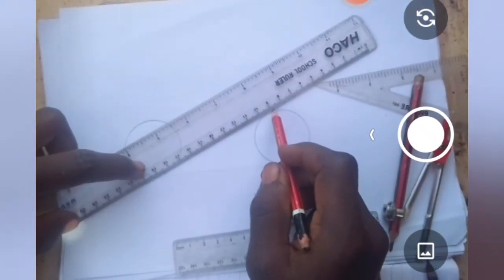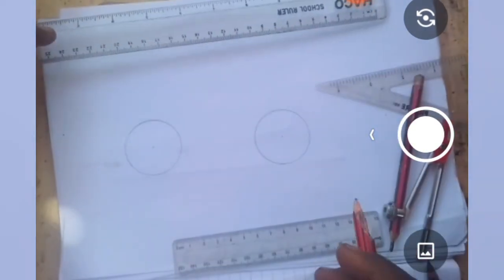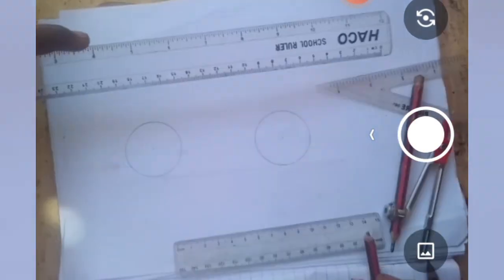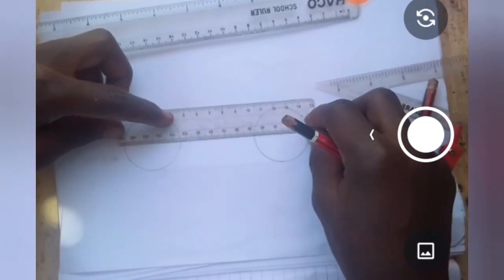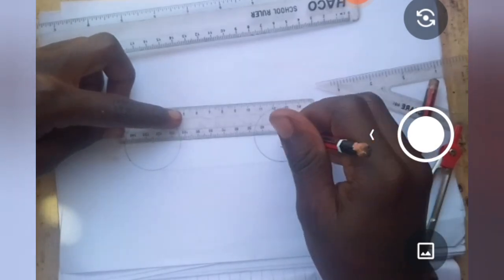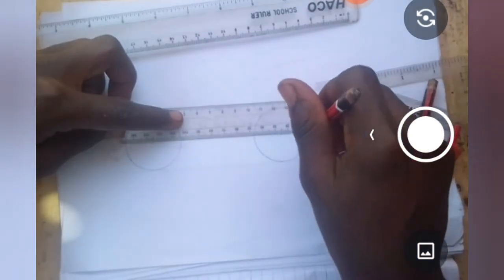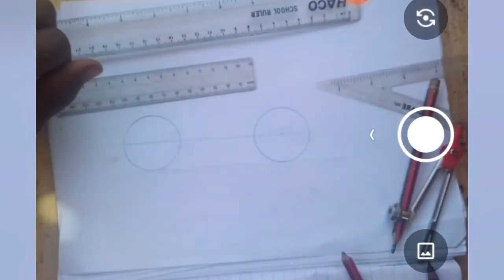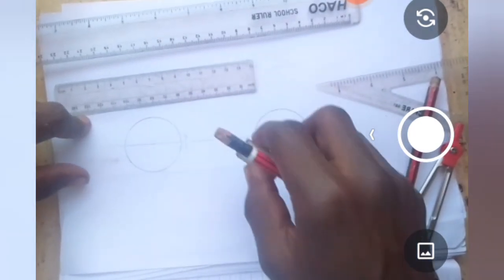The tangent that we're going to draw is supposed to be a common internal tangent, and these are steps that you're supposed to follow. First, draw a straight line from the middle of the first circle to the middle of the second circle, and then mark the middles as point A and point B.